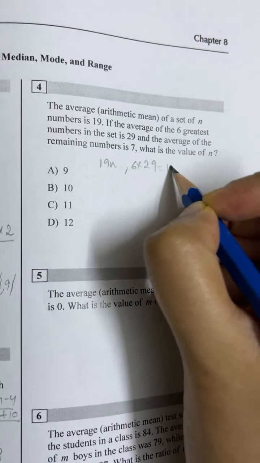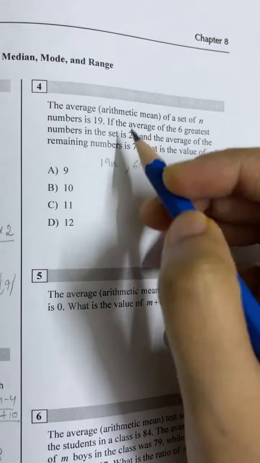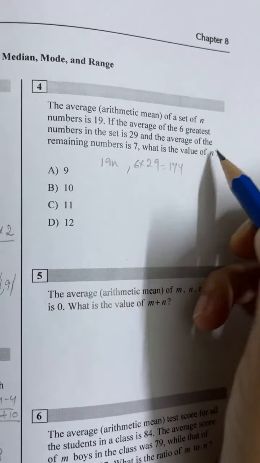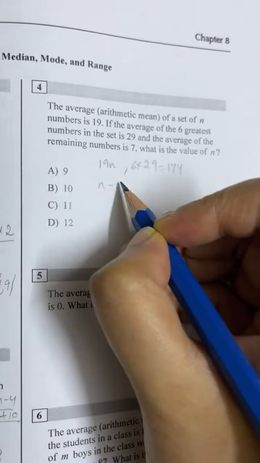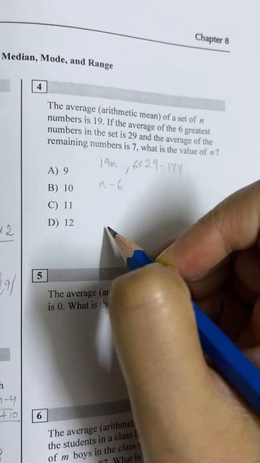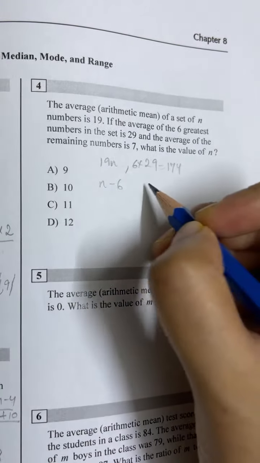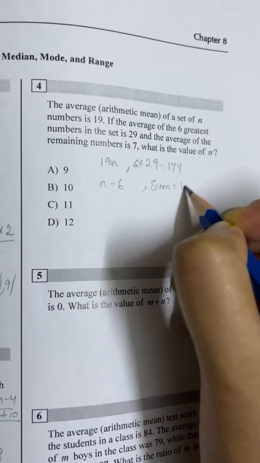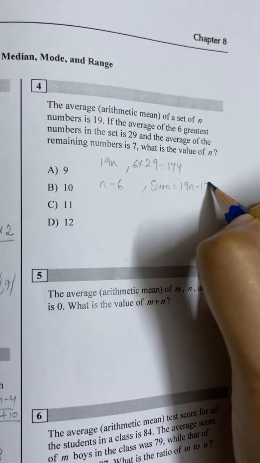Which is equal to 174. Yes, how many numbers are there now? The average of the remaining numbers is 7. What is the value of n? So there are n minus 6 remaining numbers, and what is the sum? 19n minus 174.